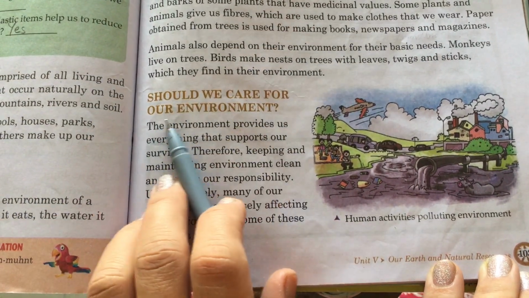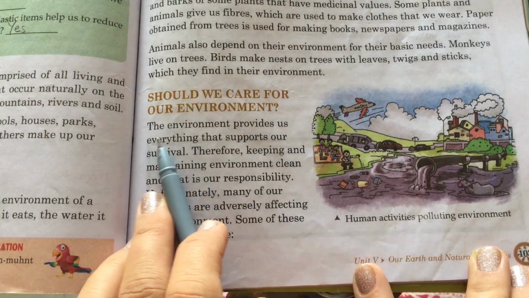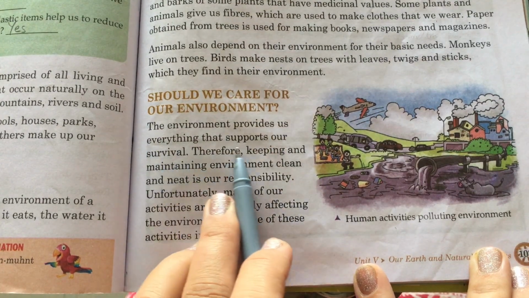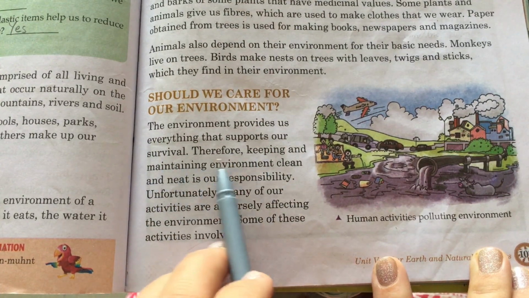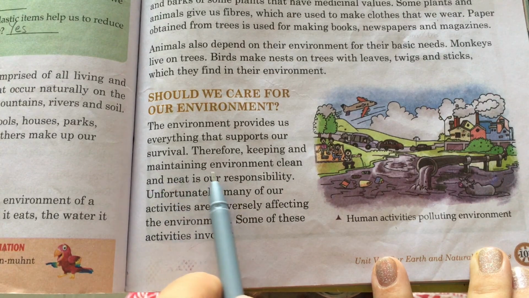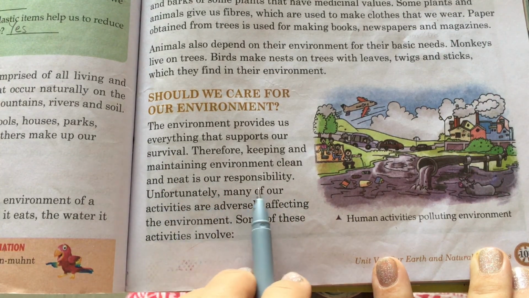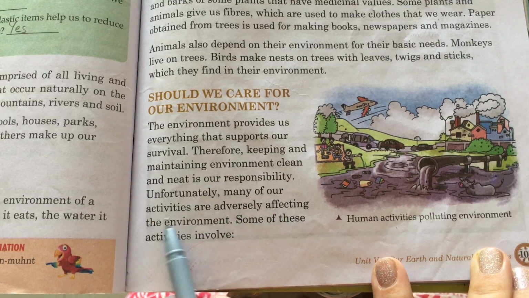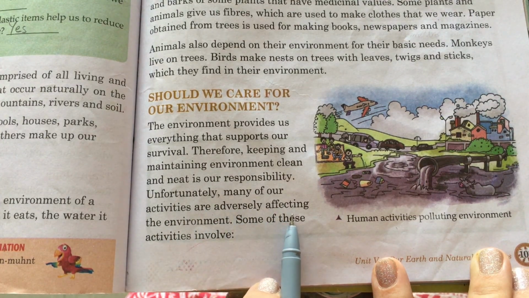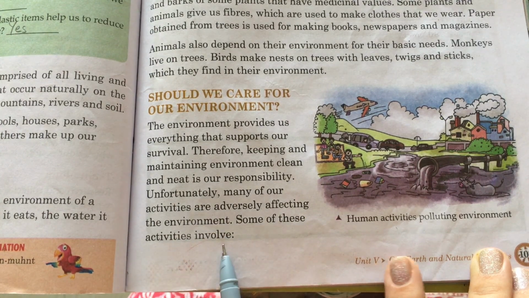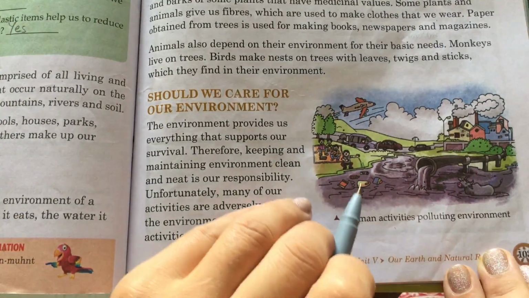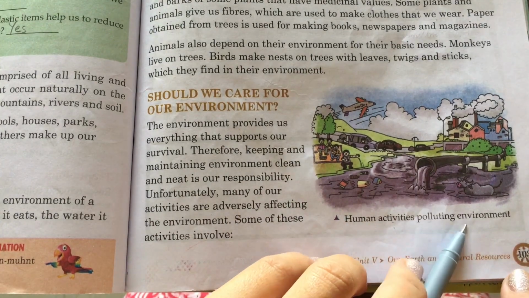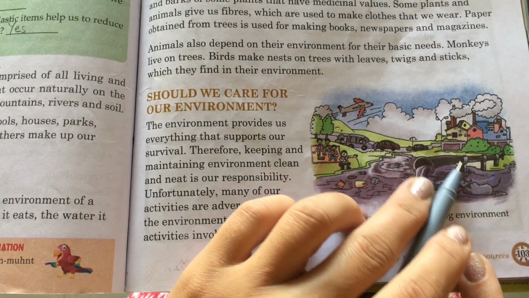Should we care for our environment? The environment provides us everything that supports our survival. Therefore, keeping and maintaining the environment clean and neat is our responsibility. Unfortunately, many of our activities are adversely affecting the environment. Some of these activities involve, as you can see in this picture, human activities polluting the environment.